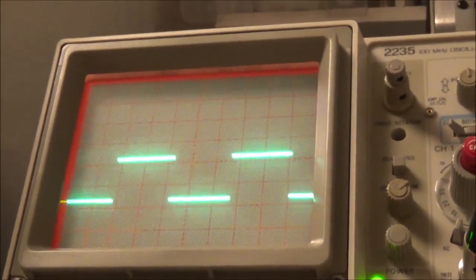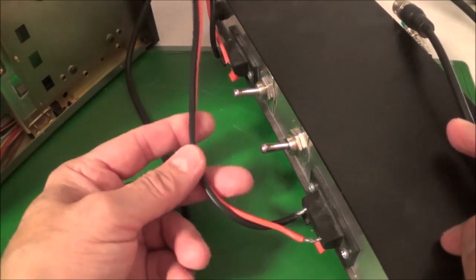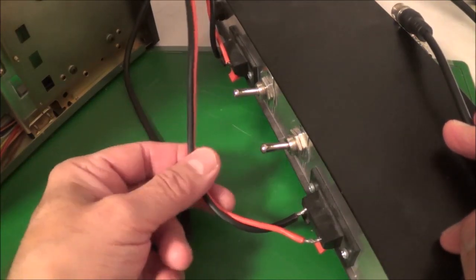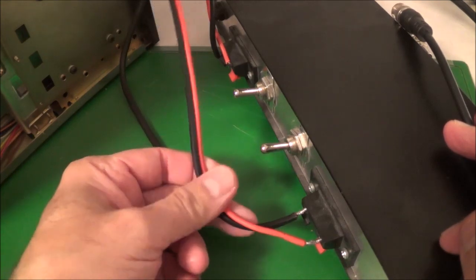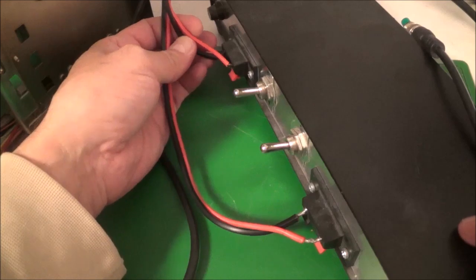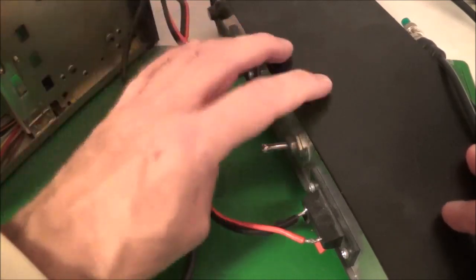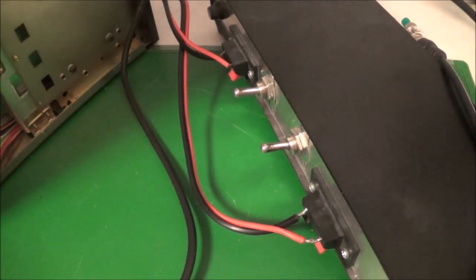That's exactly what's happening. I'm using an 8 ohm dummy load, and you can see here the loudspeaker wires, coming of course from the loudspeaker terminals, and both channels are hooked up to the dummy load. Again, this is the 8 ohm dummy load.